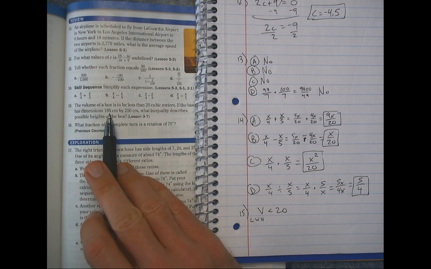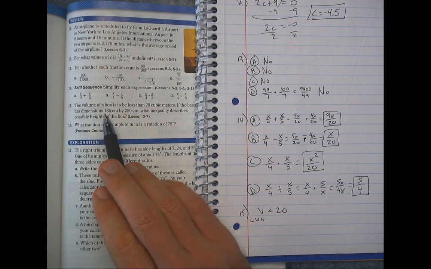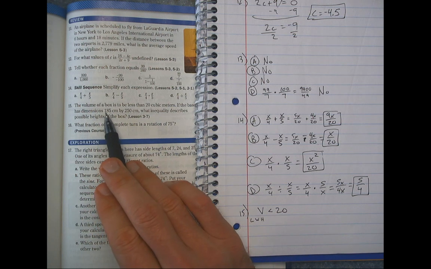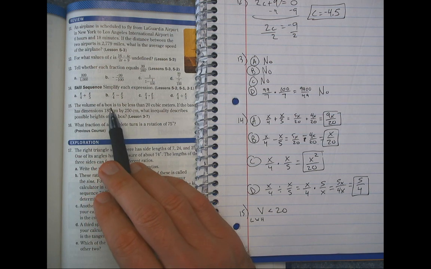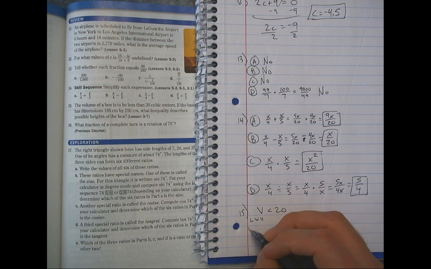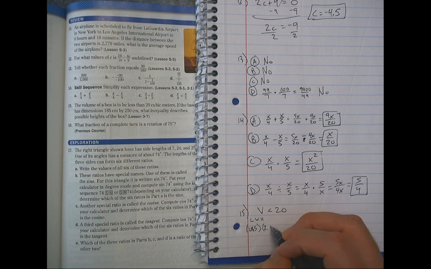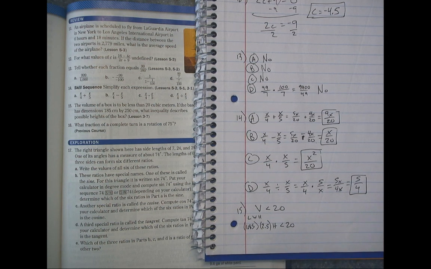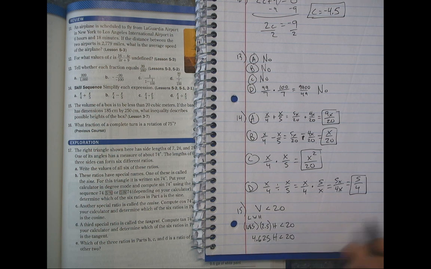So first of all, this isn't in meters, so we need to turn it into meters. 100 centimeters would be 1 meter. So this is not quite 2 meters. It's 1.85, because it's 100 for 1, you're dividing this by 100. And so this is actually 1.85 meters. This is 2.5 meters. We don't know what the height is, but we do know that this has to come out less than 20. So if we multiply 1.85 times 2.5, we're going to get 4.625. That times h, the height, has to be less than 20 is what we're looking for.